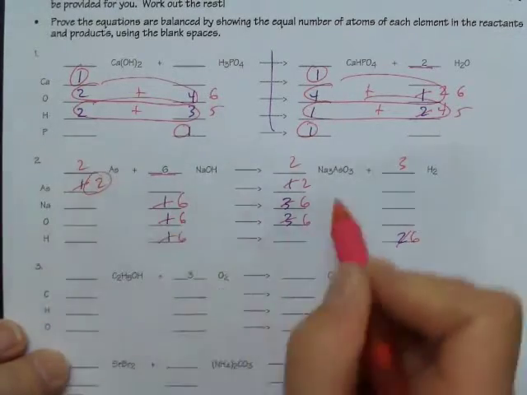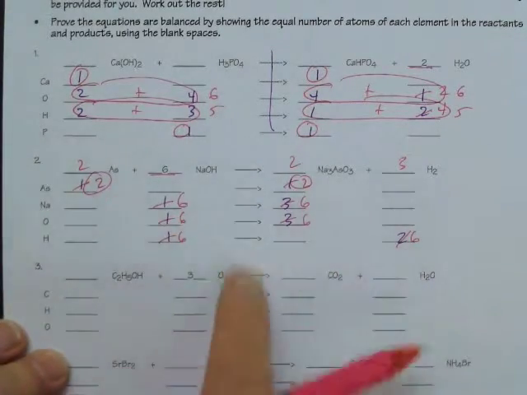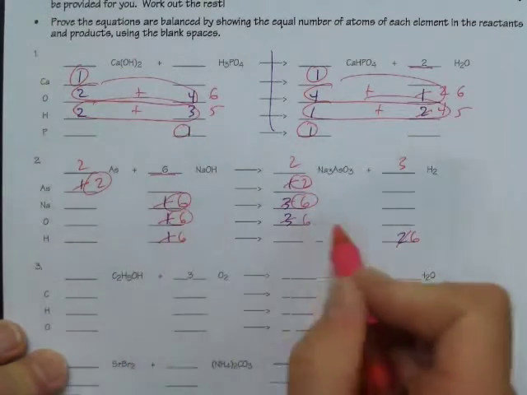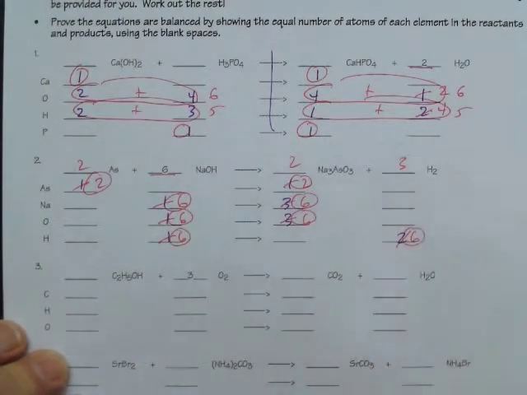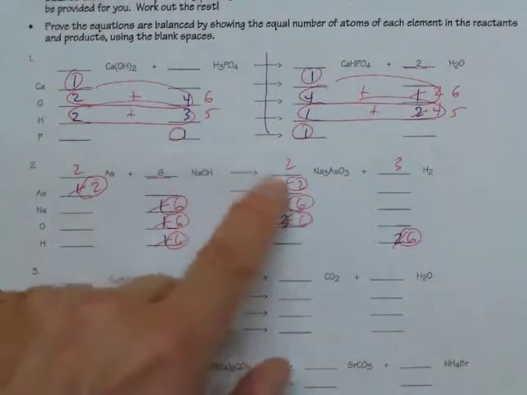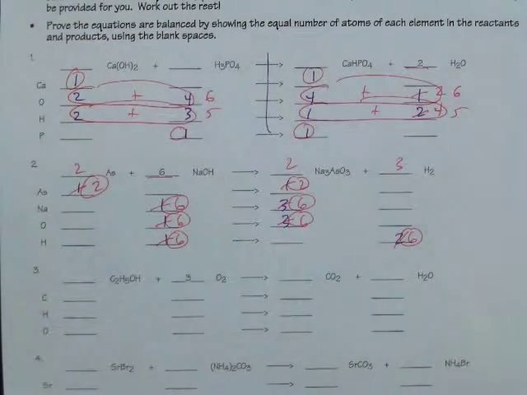And now I can look at the two sides of the problem, the two sides separated by the arrows. The arrows point to the products, separating the starting materials from the ending materials. And I see that there are the same number of atoms of each element on both sides. Now this reaction equation is balanced because of these coefficients that multiply the formulas of those compounds.